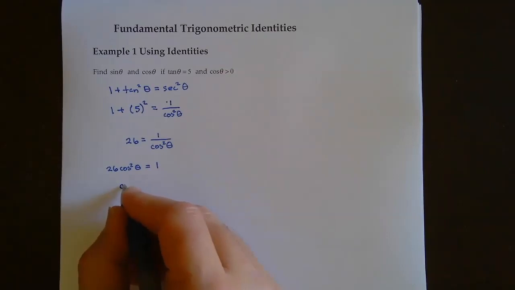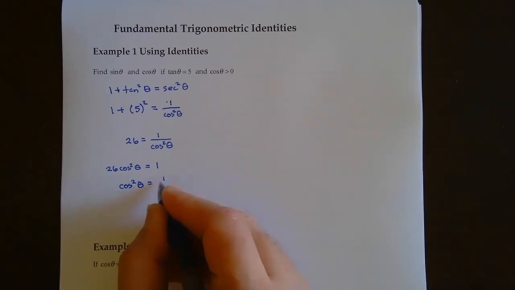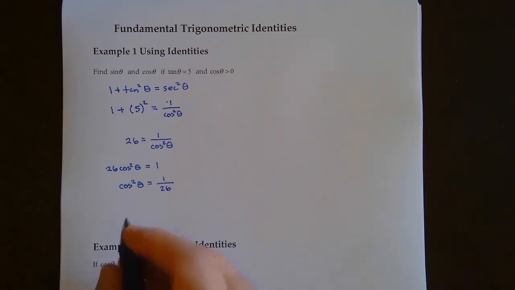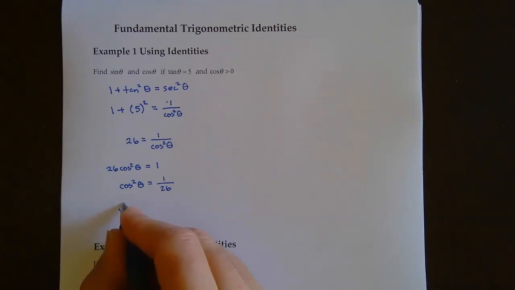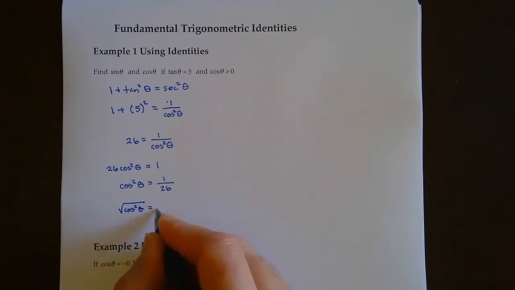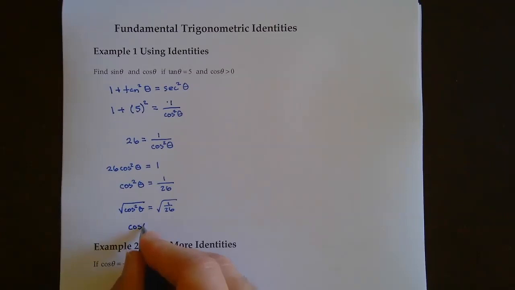That gives me cosine squared theta is equal to 1 over 26. Now this is the answer to cosine squared theta. I want to know what cosine theta is, and I also want to know what sine theta is. So I'm going to square root both sides. This would be the absolute value of cosine theta. Now I'm going to skip that part and just go straight to cosine theta.